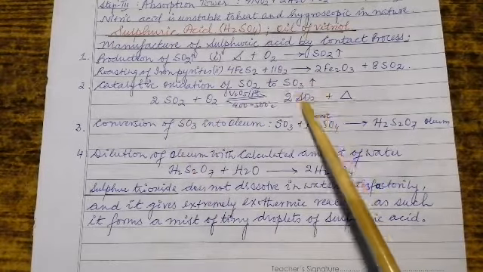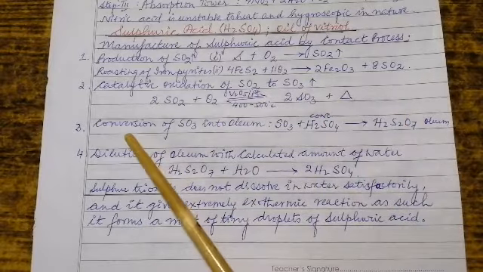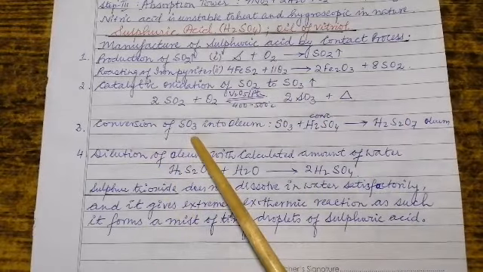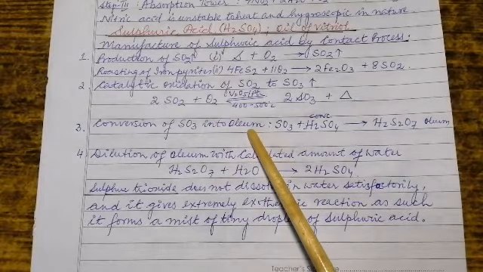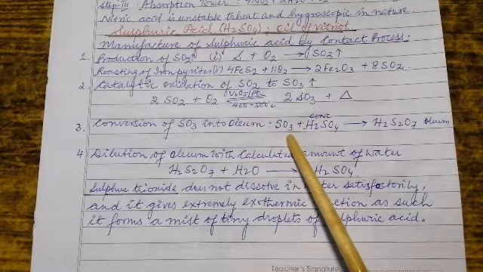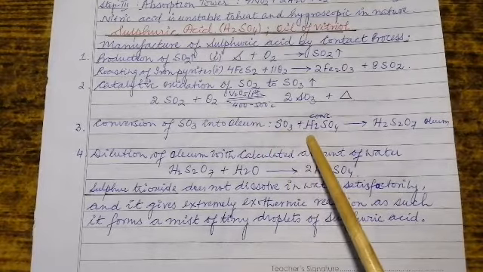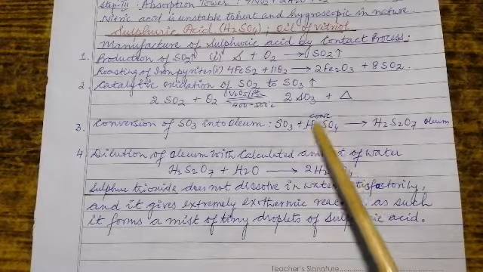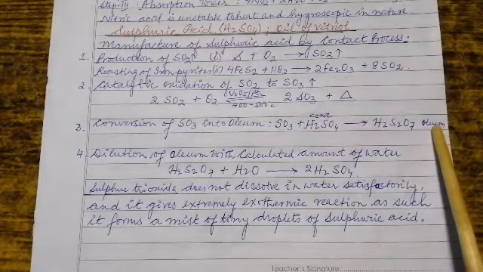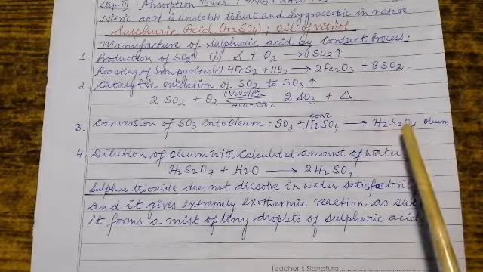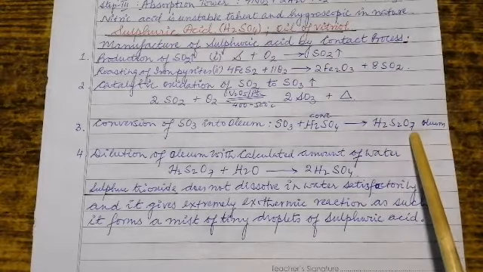Instead of dissolving sulfur trioxide in water, I go for conversion of sulfur trioxide into oleum, which is also called pyrosulfuric acid. SO3, sulfur trioxide, is reacted with 98% concentrated sulfuric acid to give oleum, that is H2S2O7.